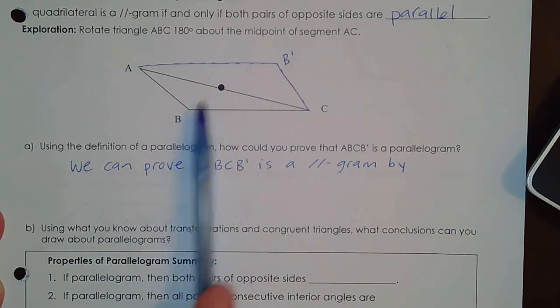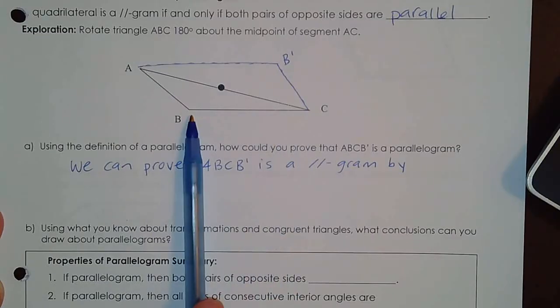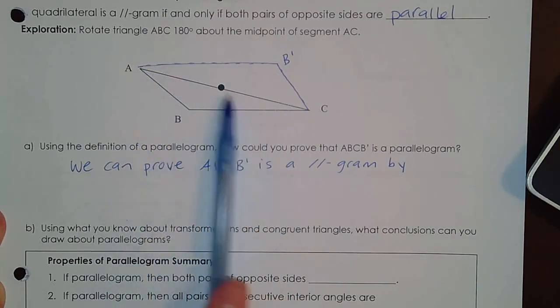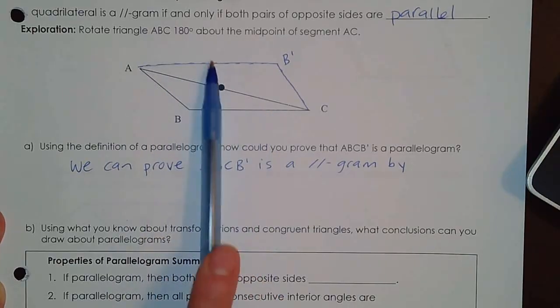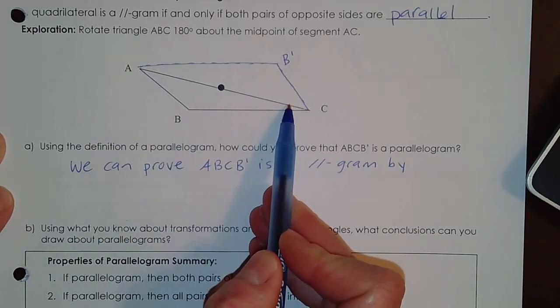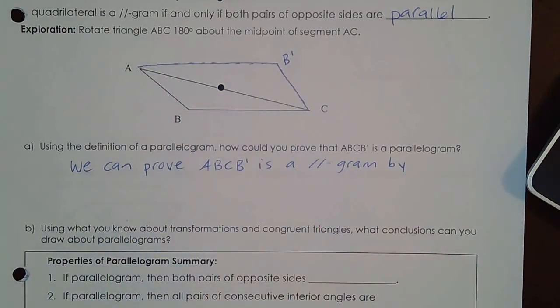And the converse of angles like this was: if alternate interior angles are congruent, then parallel lines. So if I can prove that both pairs of alternate interior angles are congruent, then I can show that both pairs of opposite sides are parallel.